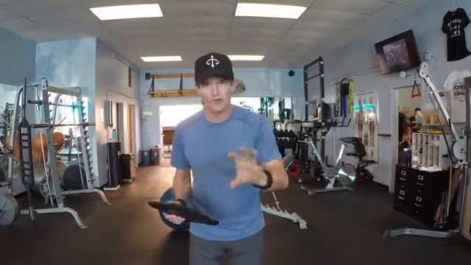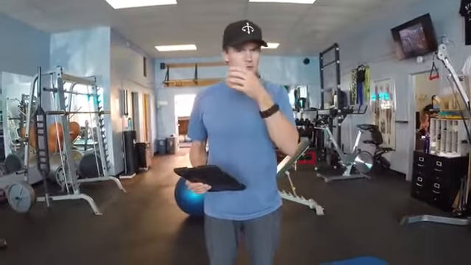So let's look at the word plantar fasciitis, however you want to say it. Plantar is the bottom of your foot. Fascia is connective tissue in the bottom of your foot. It's all over your body, but in this case, the bottom of your foot. And then itis stands for inflammation.